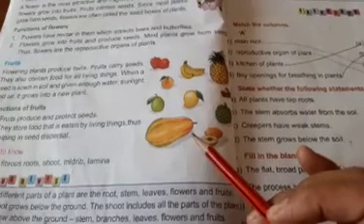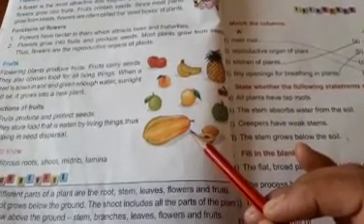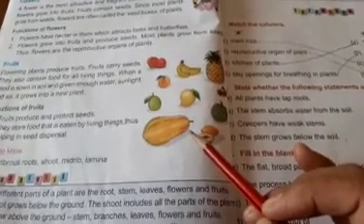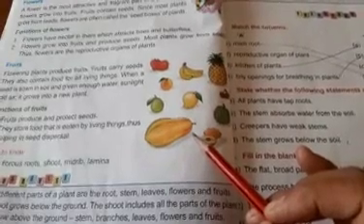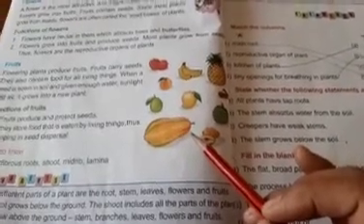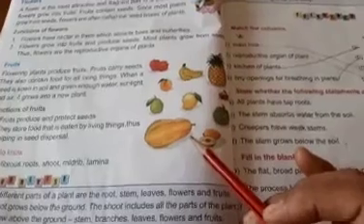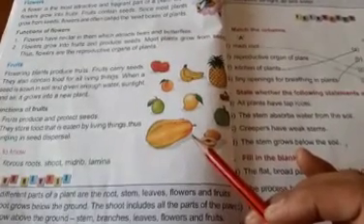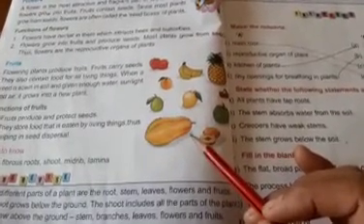Kids, in these two lessons, we have revised the parts of plants, their functions, and types of plants. Understood, no kids?